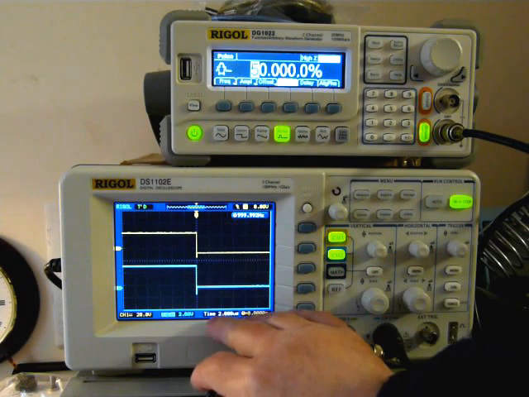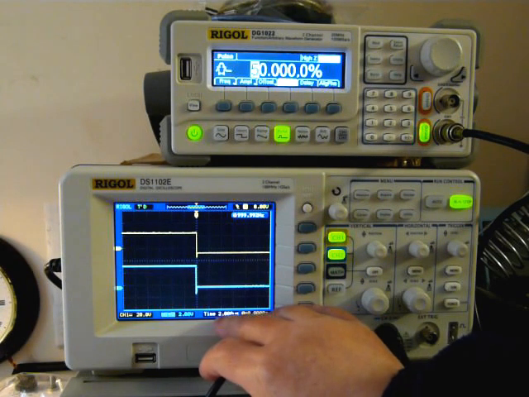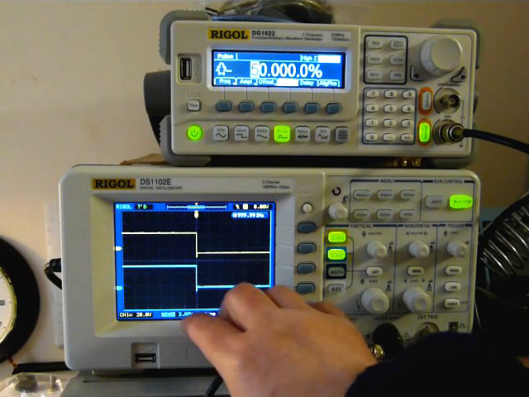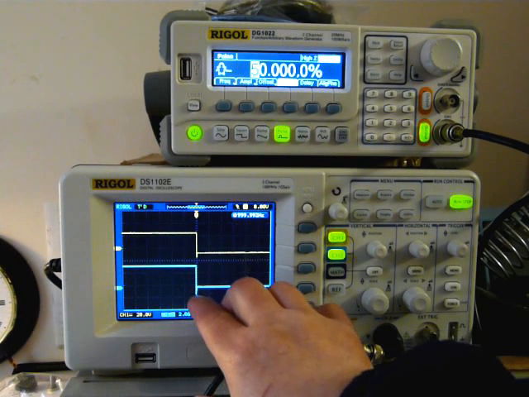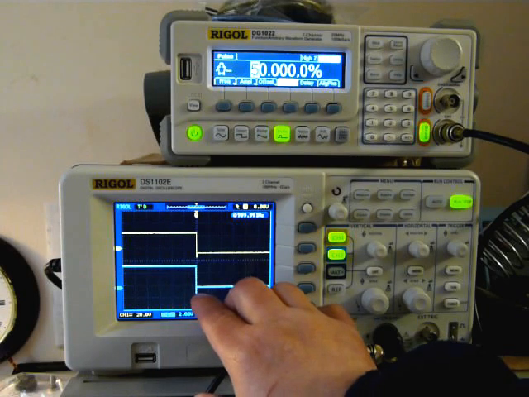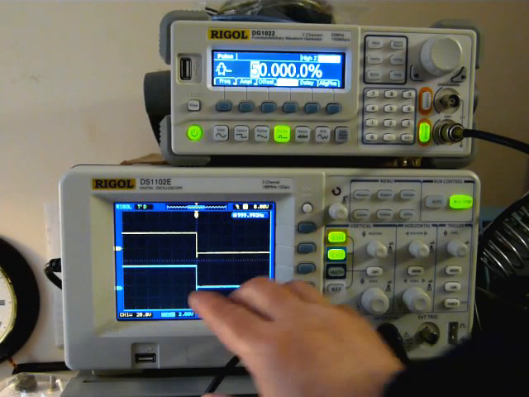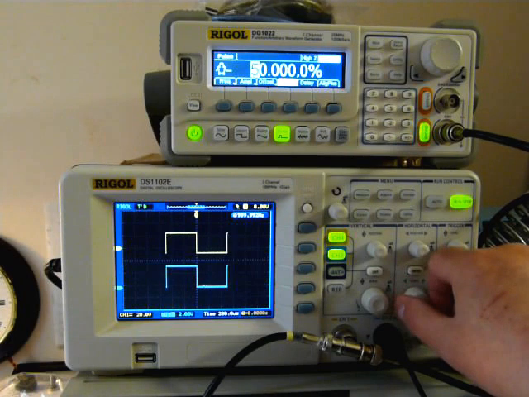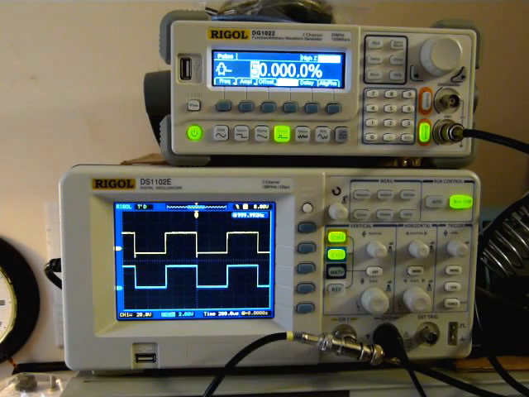But when we slow down the scan speed to 2 microseconds per division, then the jittering becomes very small. I can say it's acceptable. So this concludes the demonstration of the pulse to square wave converter circuit.